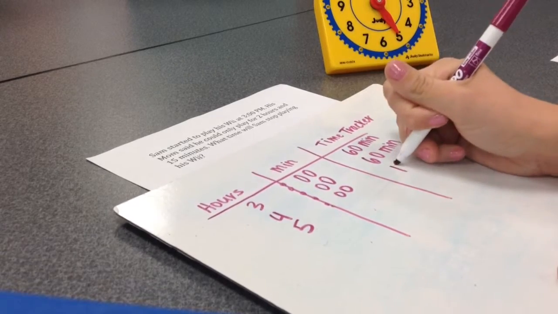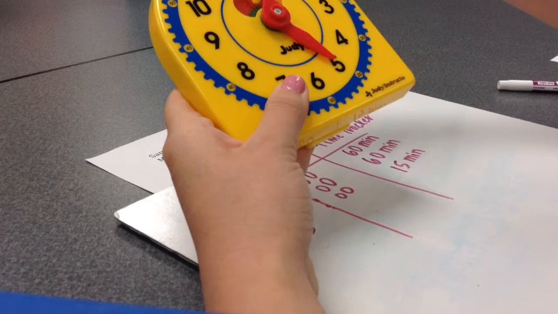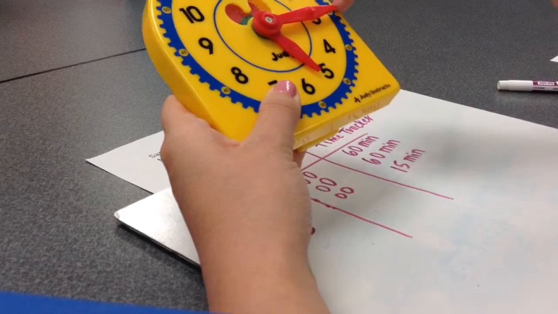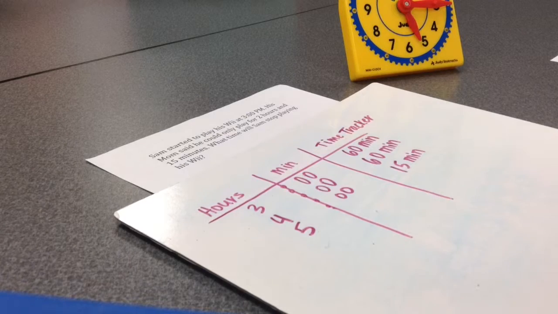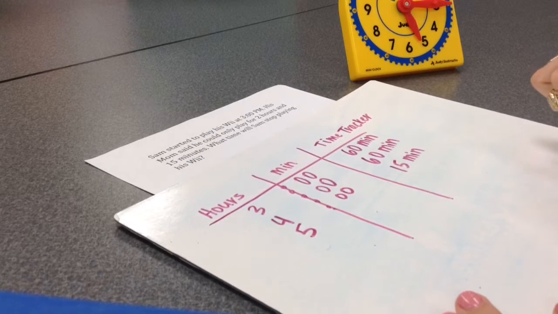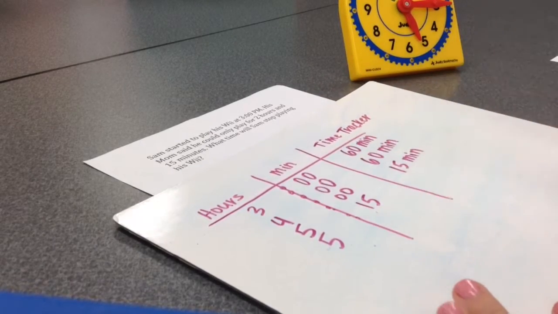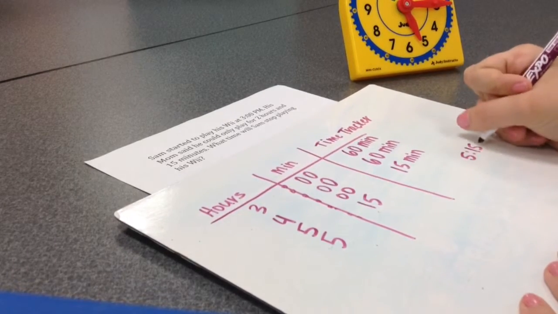So if we want to add 15 minutes to our 5 o'clock, we can count 5, 10, 15. So now we've added 15 minutes to the 2 hours we have. So if we add 15 minutes to 5, it is now 5:15 p.m. So what time will Sam stop playing his Wii? He'll stop playing his Wii at 5:15 p.m.